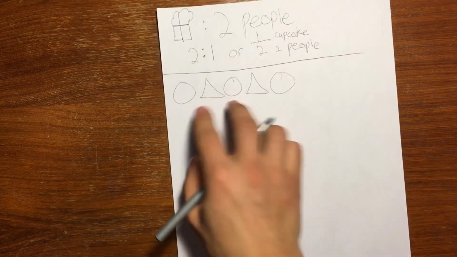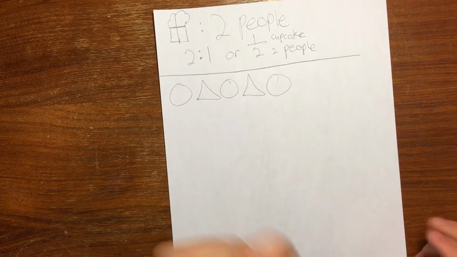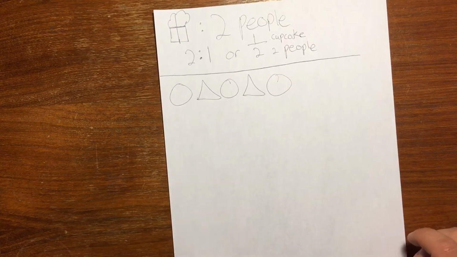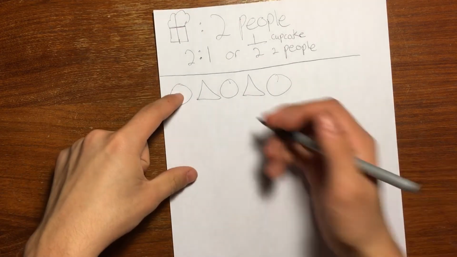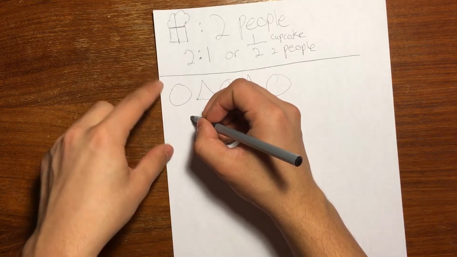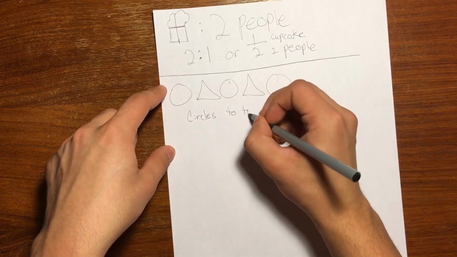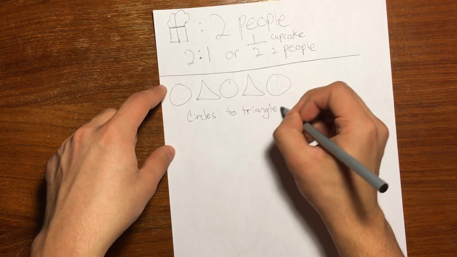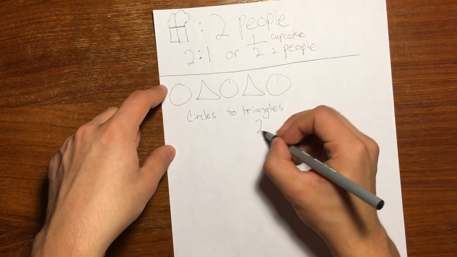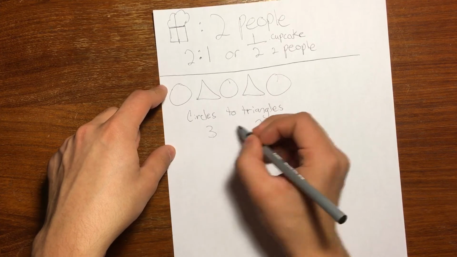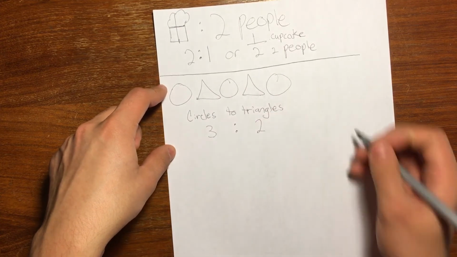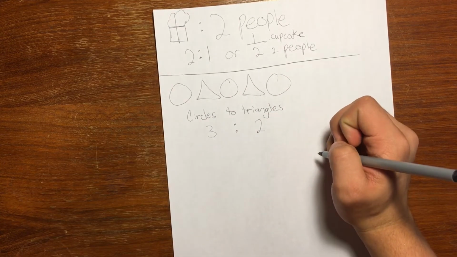Right? Another example would be, let's say you have right here, you see three circles and two triangles. So here the ratio would be comparing circles to triangles. Now, there are two triangles and there are three circles. So that's the comparison right there.